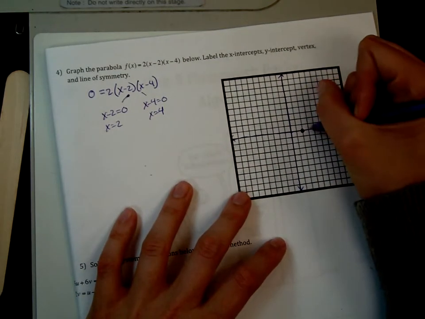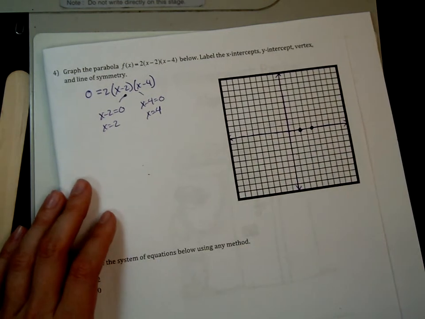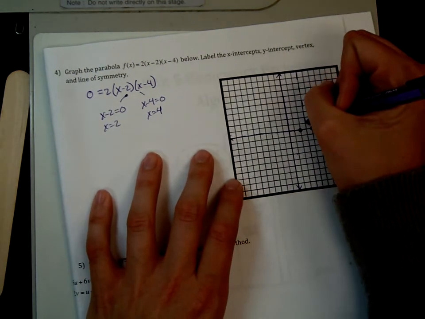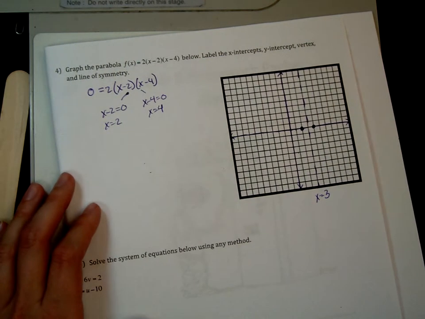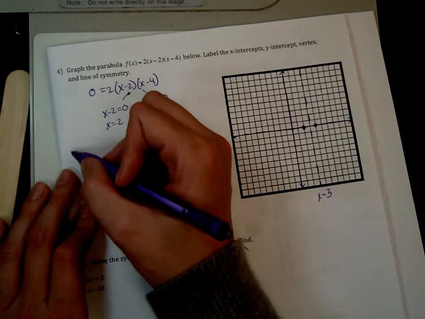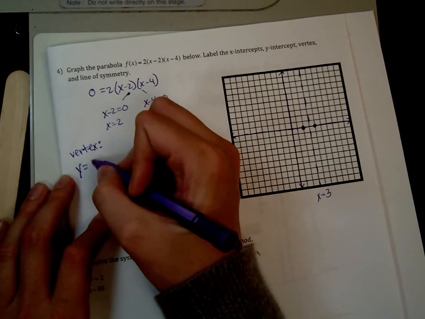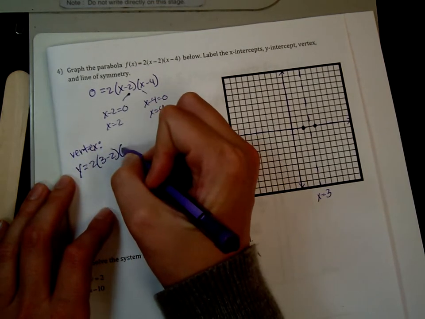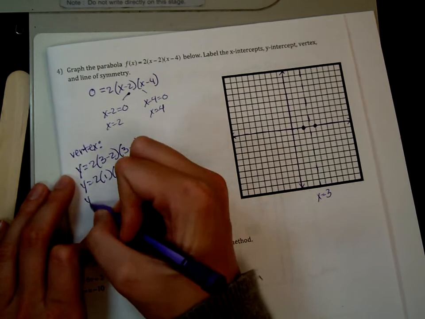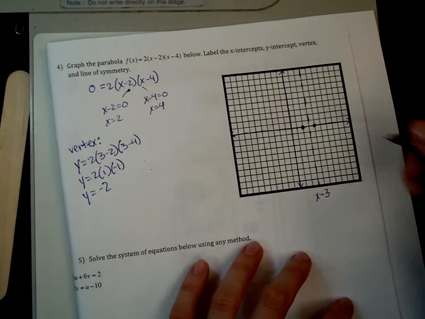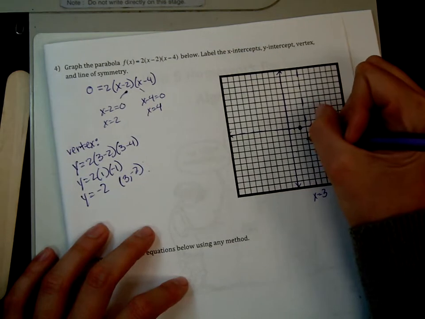So here are my x-intercepts. 1, 2, 3, 4. So that means that the line of symmetry is at x equals 3, which means that the vertex is somewhere on the line of symmetry. So I'm going to plug in 3 for x. So I get y equals 2 times 1 times negative 1, which is negative 2. So the vertex is at (3, negative 2).